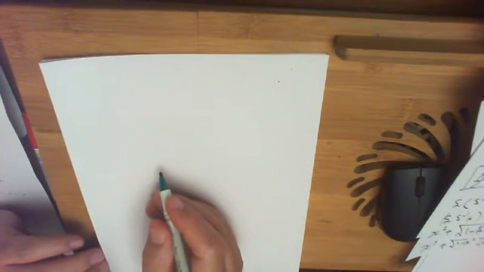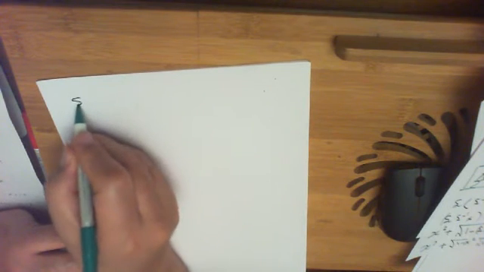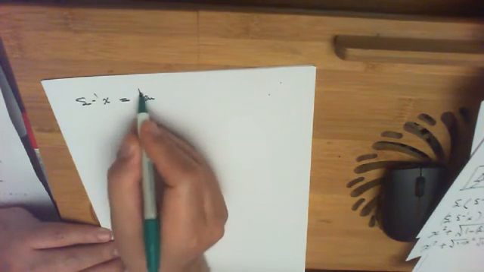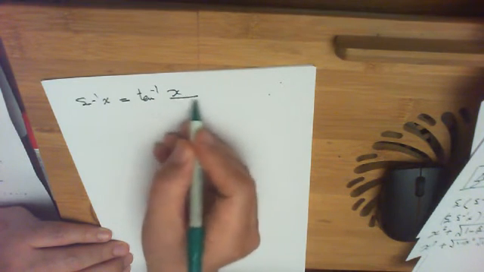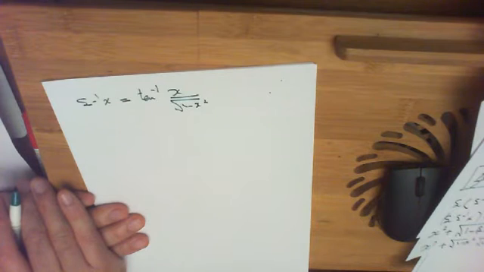Another problem. He asks us to prove that sine minus 1 x equals tan minus 1 of x over root 1 minus x squared. We need to prove this. No problem.